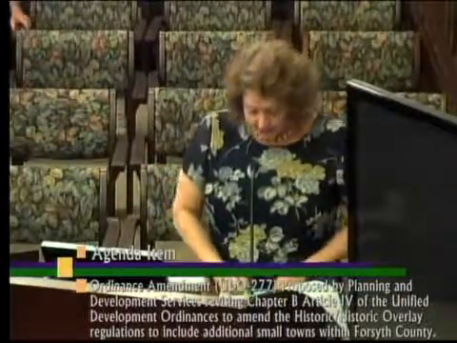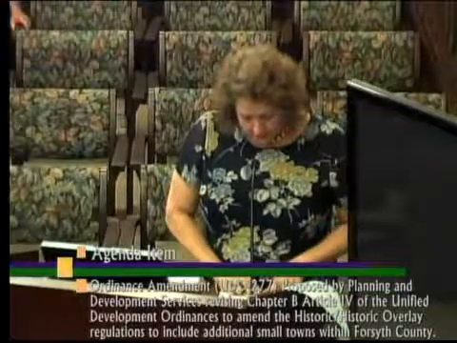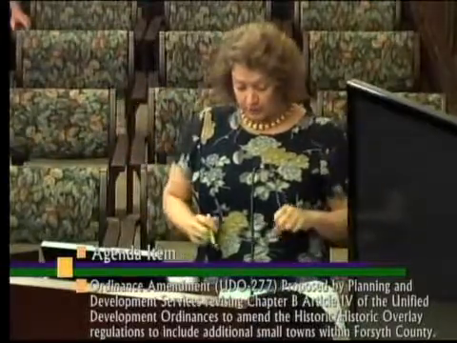We did not enlarge the HRC. You guys know that if you start getting a commission that's too big, it's unruly. So we tried to keep it at that 12, and there are 6 category and 6 at-large members. The city, if you look under the new section B, kind of in the middle, the city of Winston-Salem shall appoint 1 architectural historian or historic preservationist, 1 archaeologist, landscape architect, designer, planner, surveyor, or arborist, 1 H district property owner, and 1 HO district property owner.